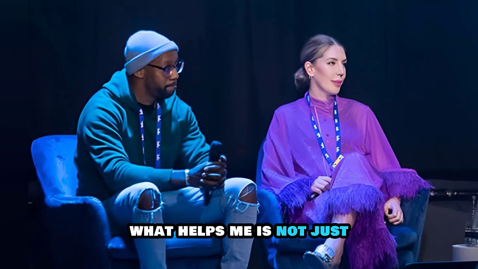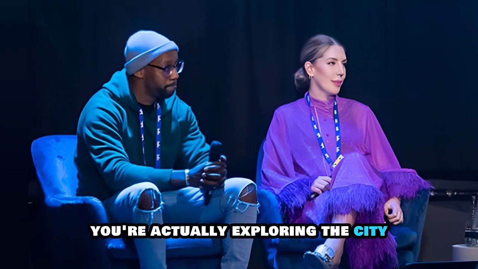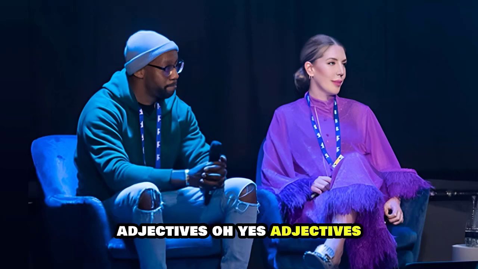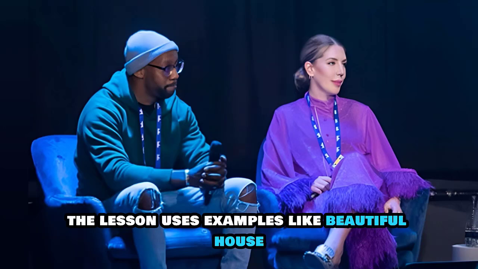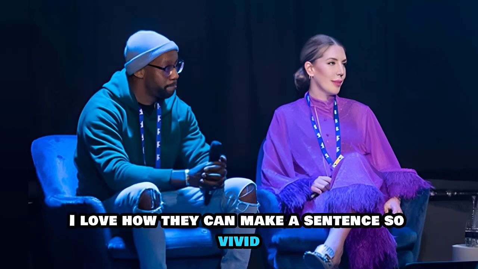What helps me is not just memorizing those irregular forms, but seeing them in real sentences. Oh, that's good. It's like instead of just studying a map, you're actually exploring the city. Exactly. And that leads us to something else that adds richness. Adjectives. Ah, yes, adjectives. The lesson uses examples like beautiful house, fast car, delicious meal. I love how they can make a sentence so vivid.